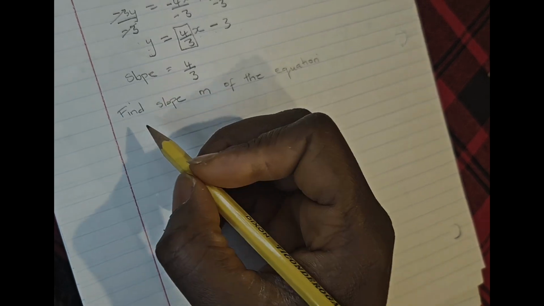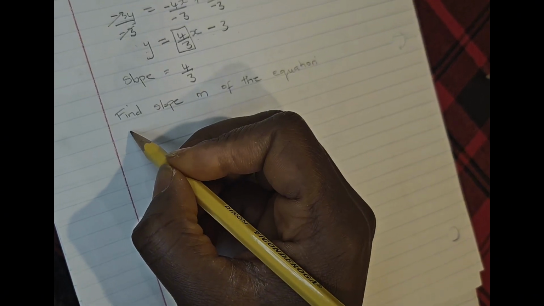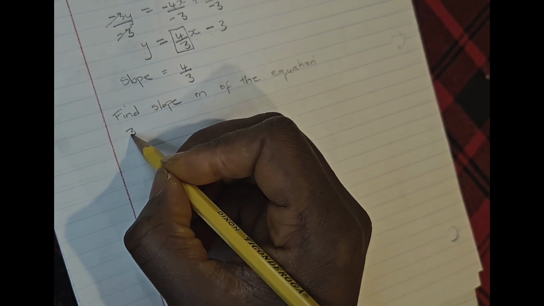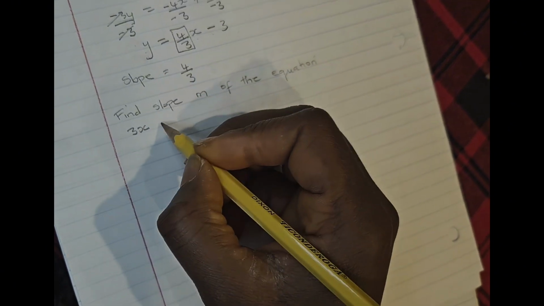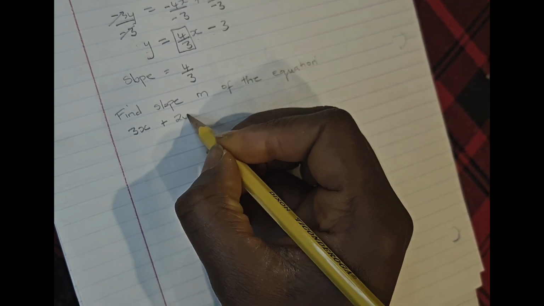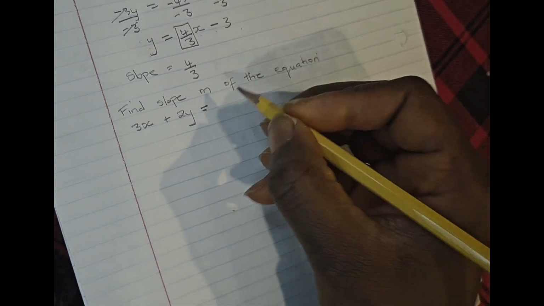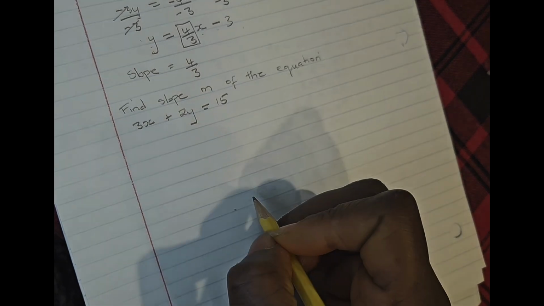Here is the equation: 3x plus 2y equals 15. So you can pause the video and try to do that and see if you can find the slope of that equation. Then you come back to it. But I will just go ahead and solve it.